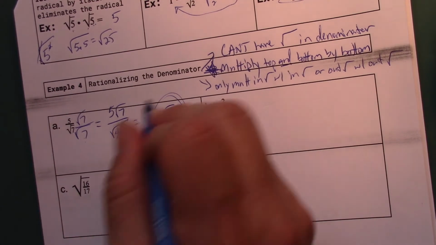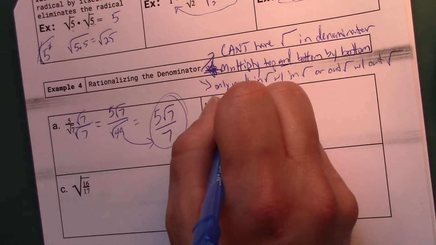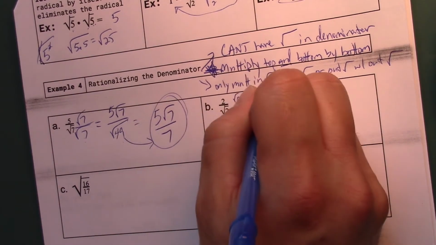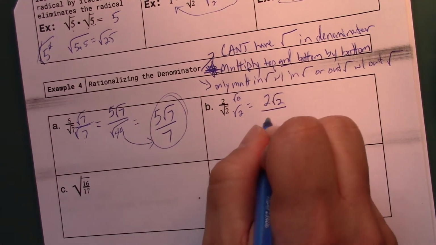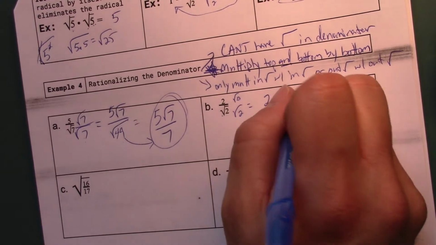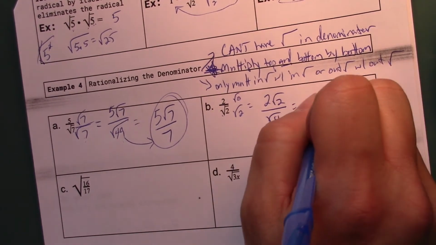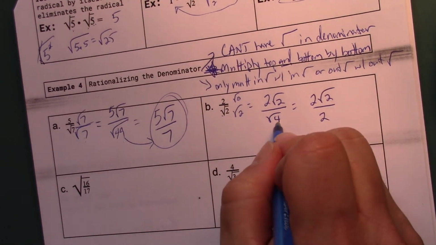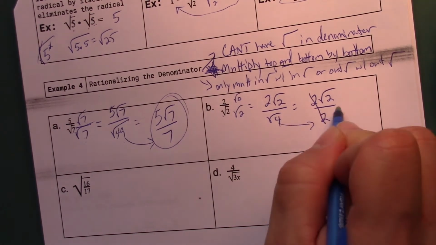Okay? Let's look at another one. Okay? So this one, square root of 2 and square root of 2. I get 2 square roots of 2 over the square root of 4. Can't do the top. I can do the bottom. They're both under square root, which is what I want. 2 square roots of 2 over 2, because the square root of 4 is 2, and then 2 divided by 2 just cancel.